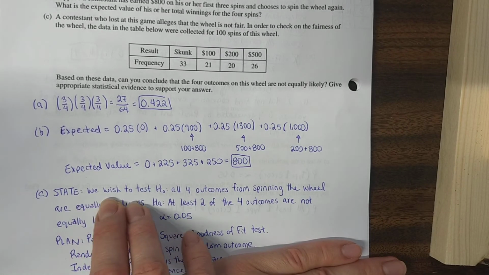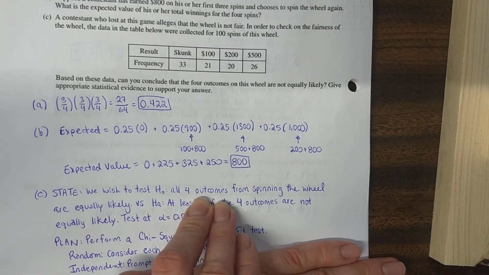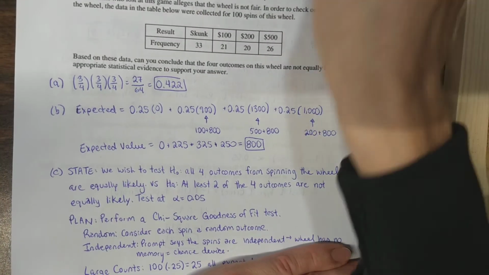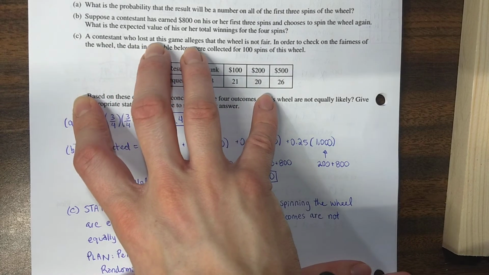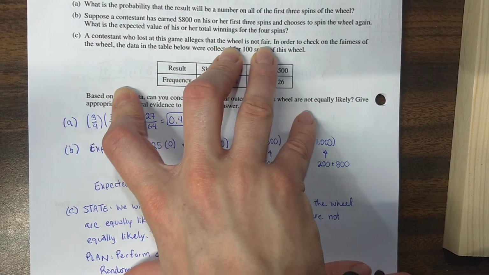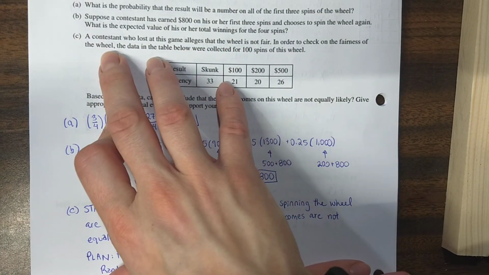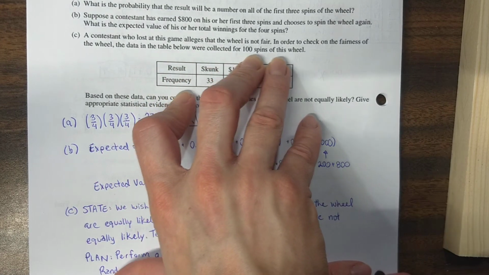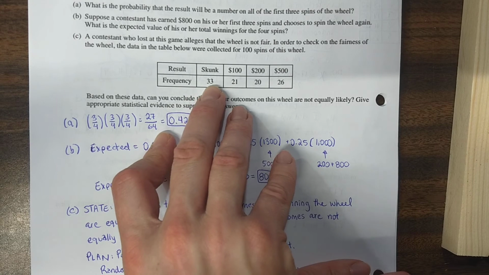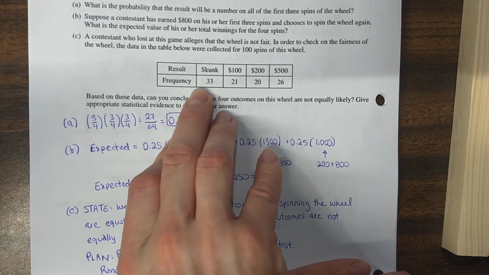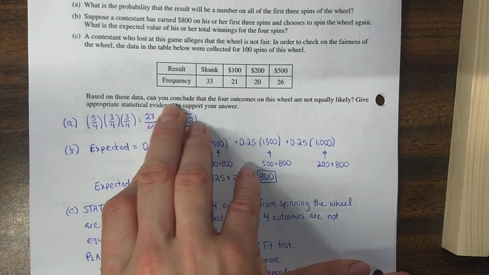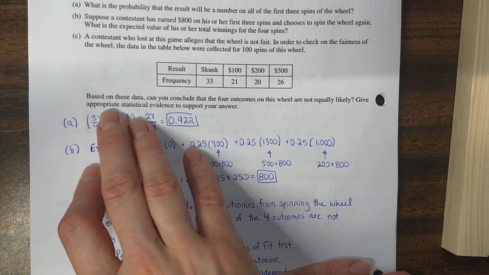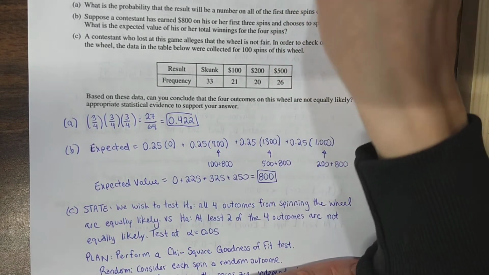Okay. State, we wish to test H0, all 4 outcomes from spinning the wheel are equally likely. Here's the question. A contestant who lost at this game alleges that the wheel is not fair. In order to check the fairness of the wheel, data in the table below were collected for 100 spins of the wheel. So here are the actual 100 spin results. Based on the data, can you conclude that the 4 outcomes on the wheel are not equally likely? Give appropriate statistical evidence to support your answer.